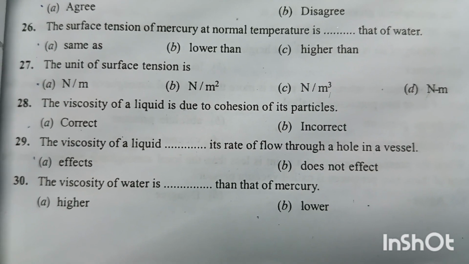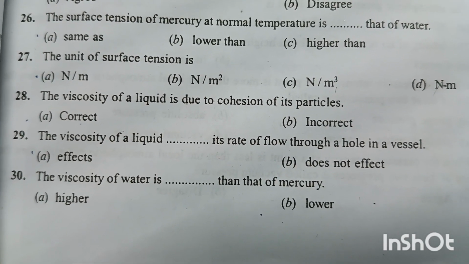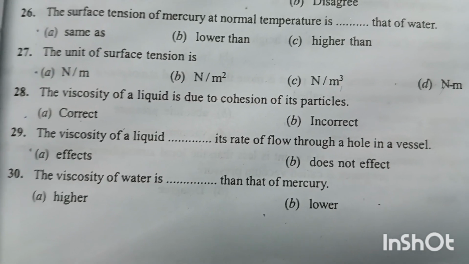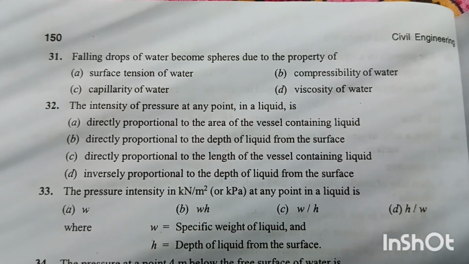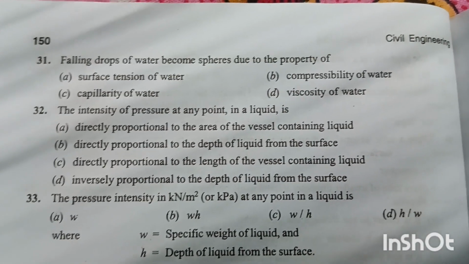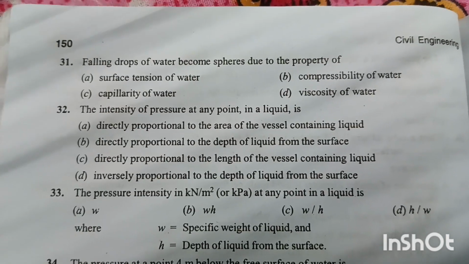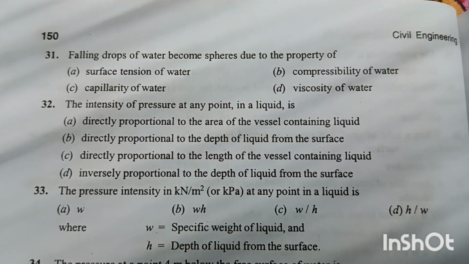Question number 30. The viscosity of water is lower than that of mercury. Option B is right answer. Question number 31. Falling drops of water become spherical due to the property of surface tension of water. Option A is right answer.